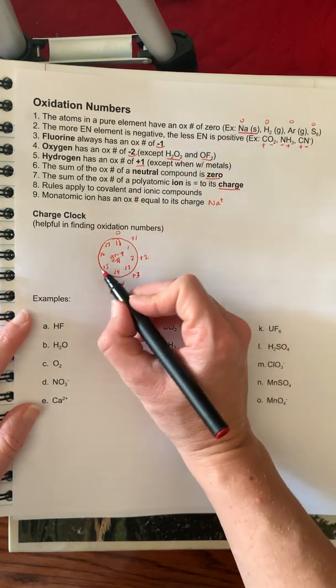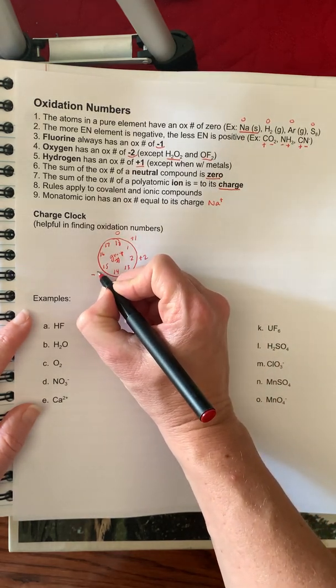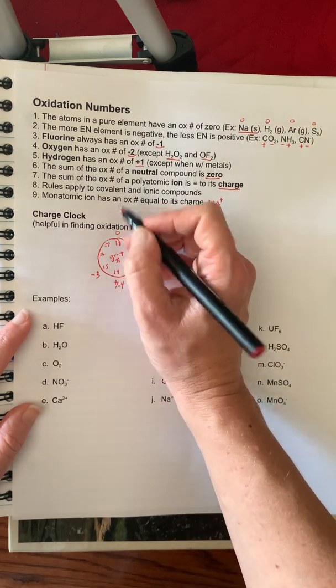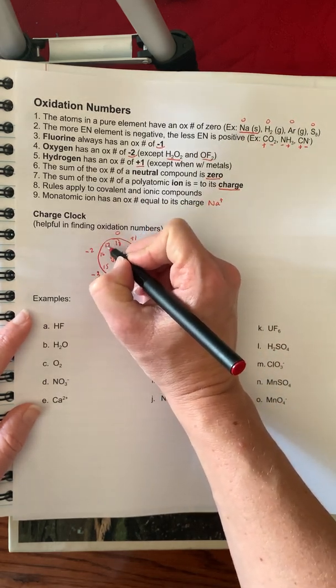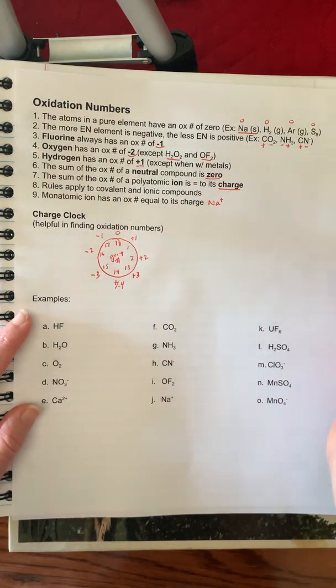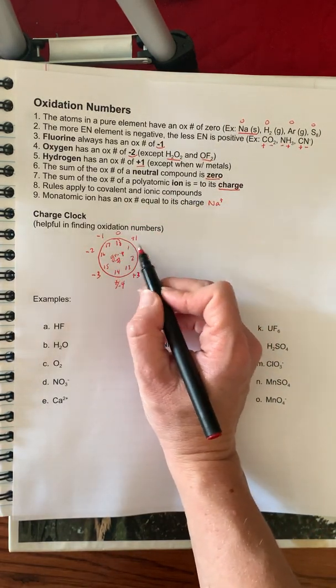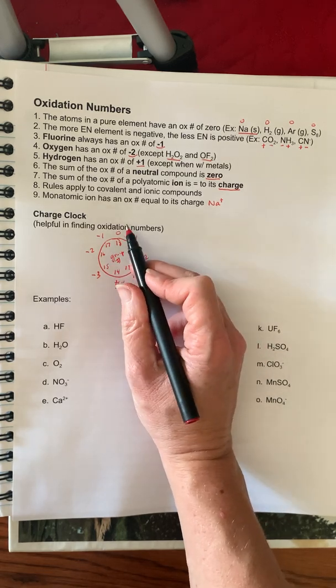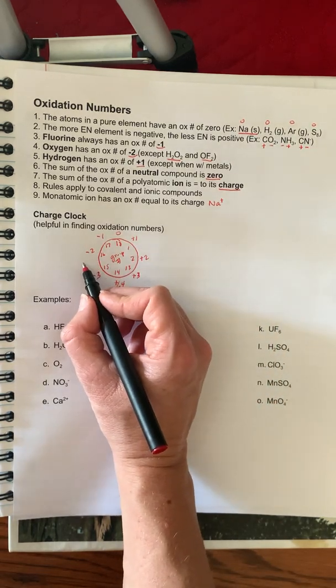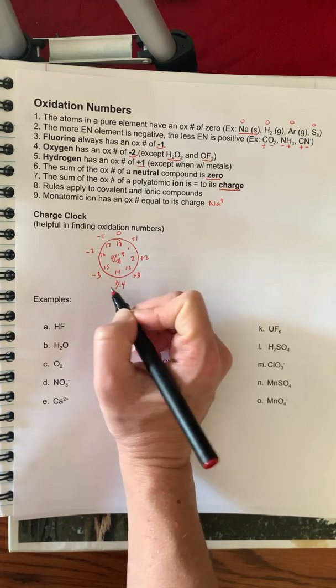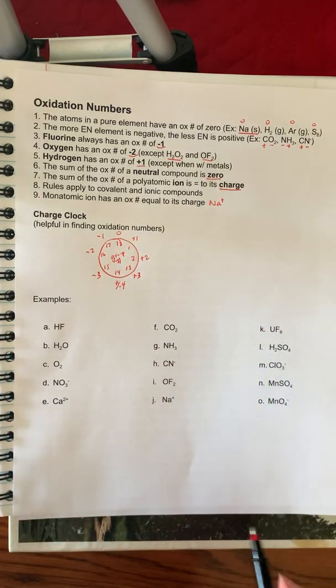I'm sorry, that's the wrong group. Over here is nitrogen's group, it's -3. 16, oxygen's group, -2. The halogens, group 17, -1. Okay, so these are the groups on the periodic table, and these are their typical charges, though there can be exceptions, especially on the bottom half of this clock.